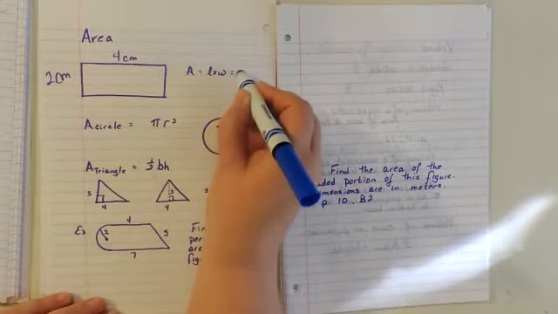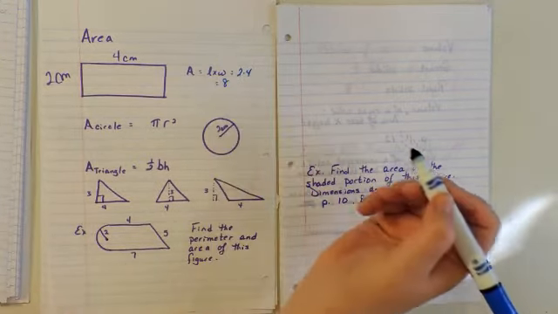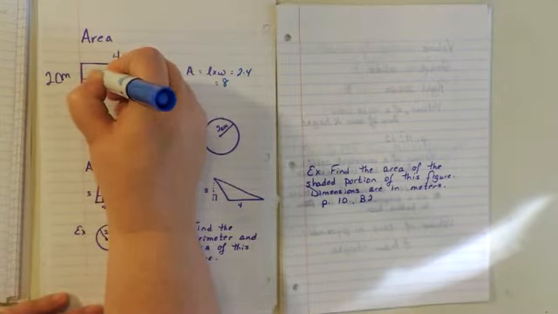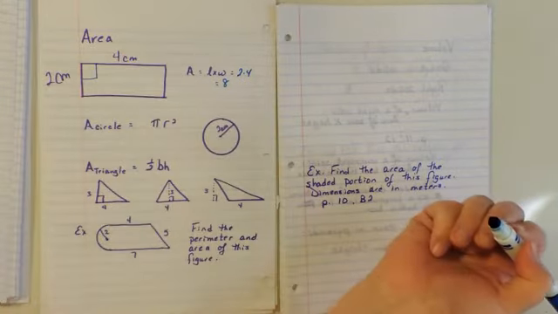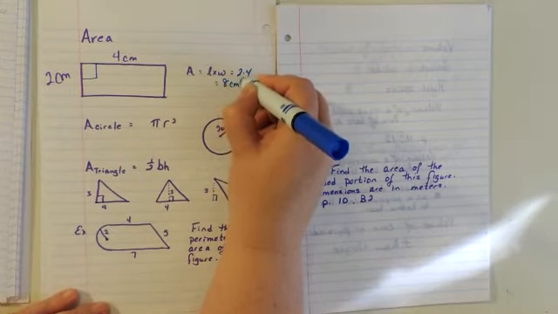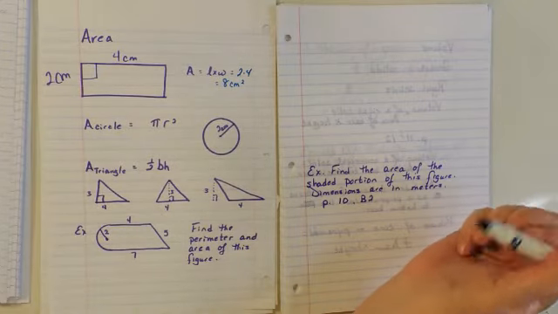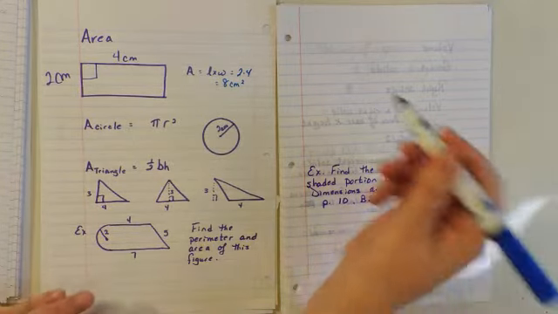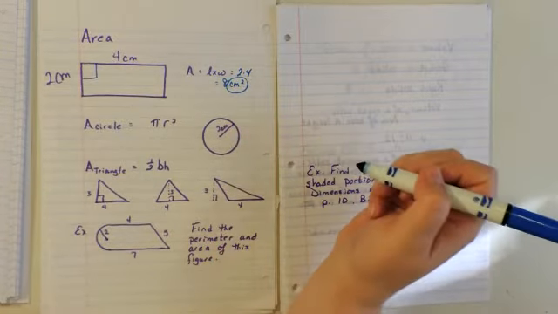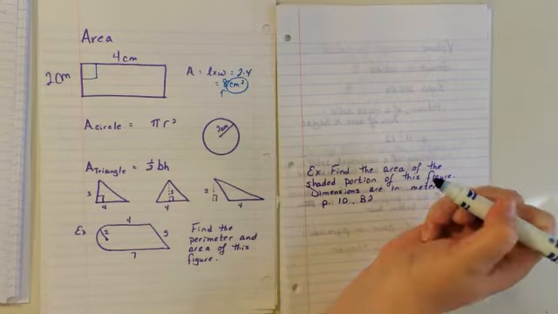So the area is going to equal 2 times 4, which equals 8. Since we're doing area, really what we're saying is that there are squares inside, so we're actually going to say it's 8 centimeters squared. Okay? When you're doing any of these problems, putting the units here and having the units correct is just as important as having the value correct.